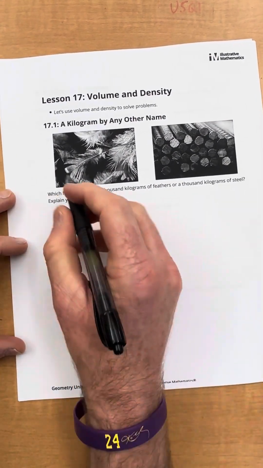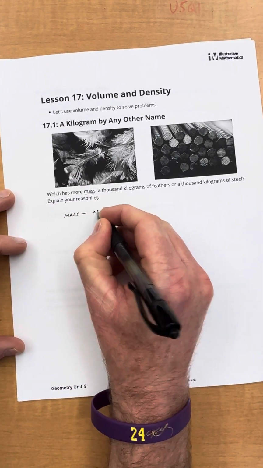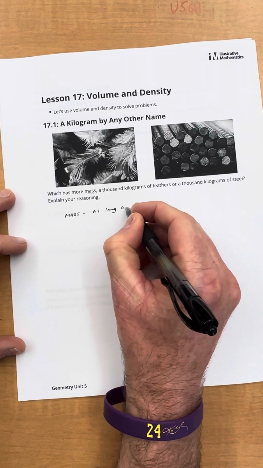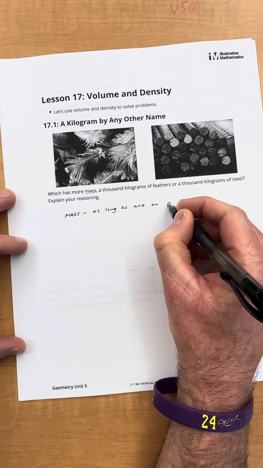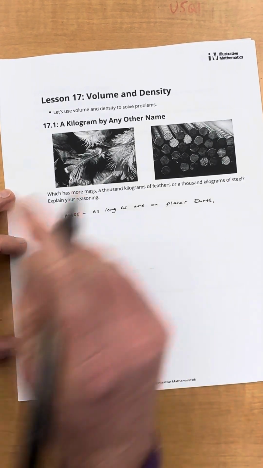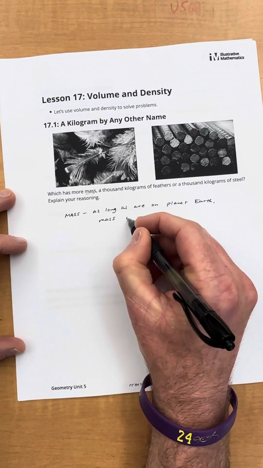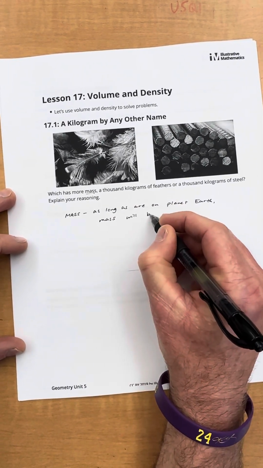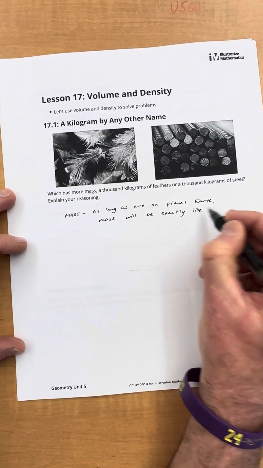Well, mass, as long as you are on planet Earth, will be exactly like weight.